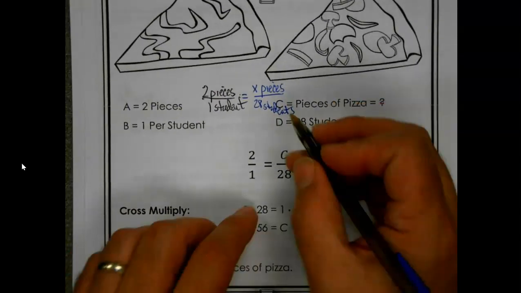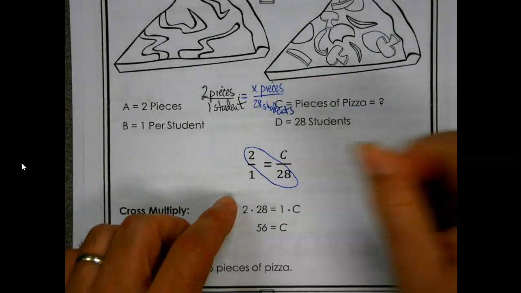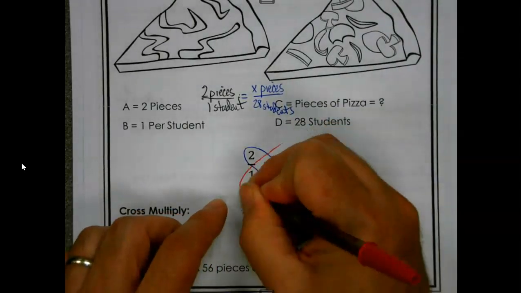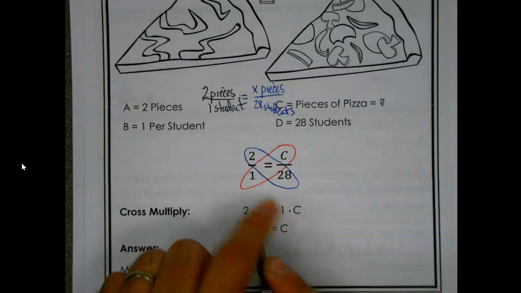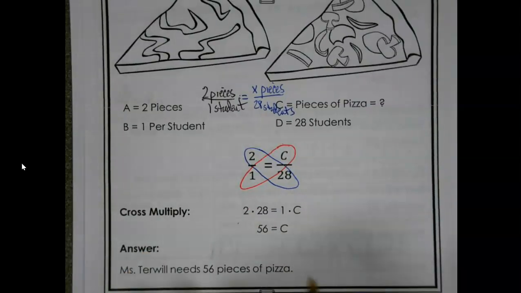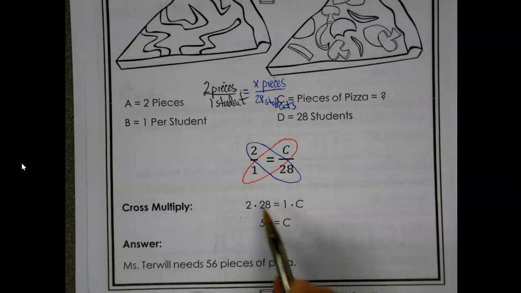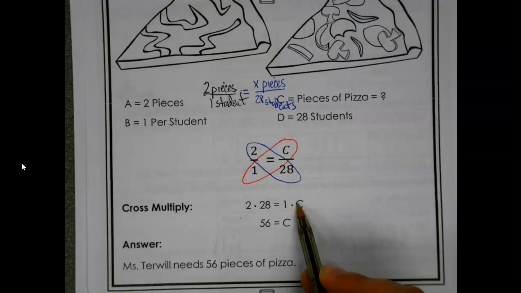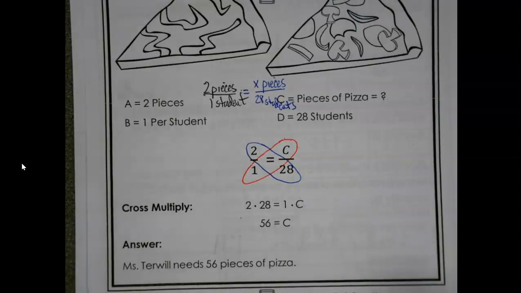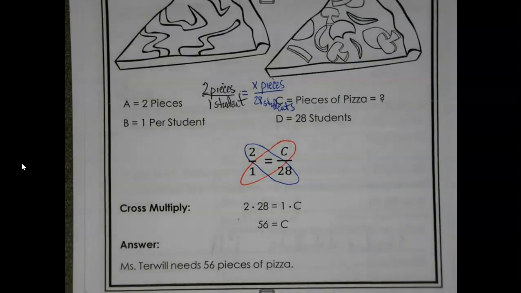And once we get here, as we do with proportions regularly, does it matter which side is which with these? It really doesn't. So we got 2 times 28 on this side, which is 56. We got 1 times X on this side, which is 1X, or just X. And so we find out we would need to order 56 pieces of pizza, and depending on the place, I know they're not mentioning this in here, and again, we're over on page 17 in the note packet.